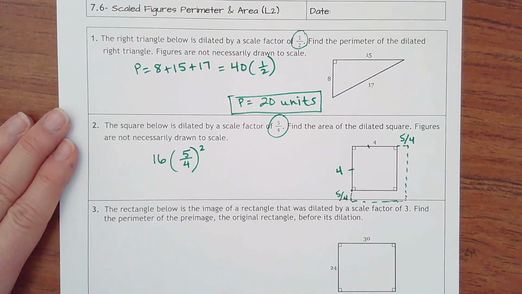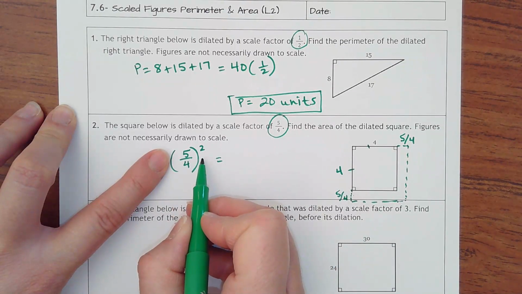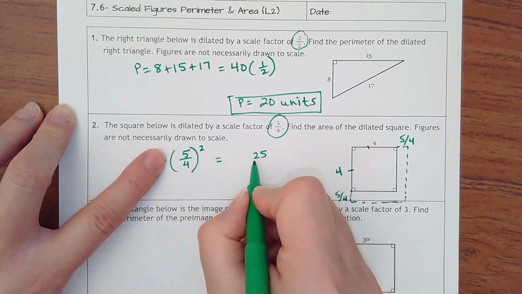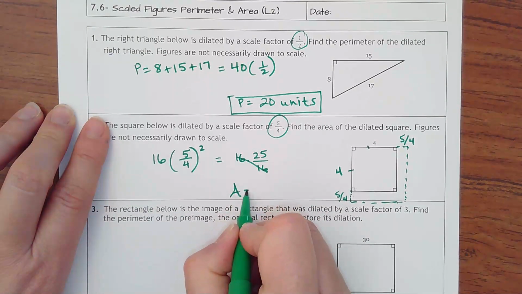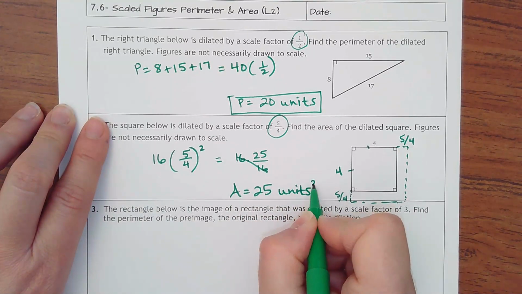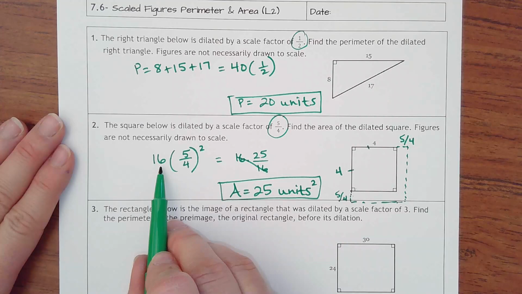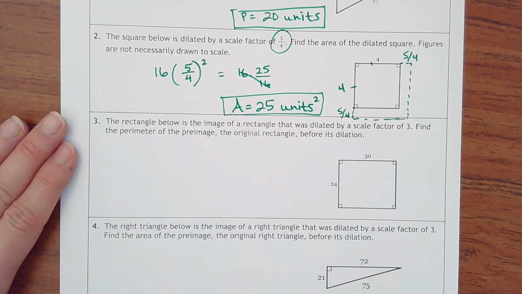So that's only for area. When I square a fraction or think of 5/4 times 5/4, 5 gets squared. So that would be 25. 4 gets squared, that's 16. Take that times 16 and these cancel. So I get an area of 25 units squared. So it's always for area, the area of the image times the scale factor to the second power.